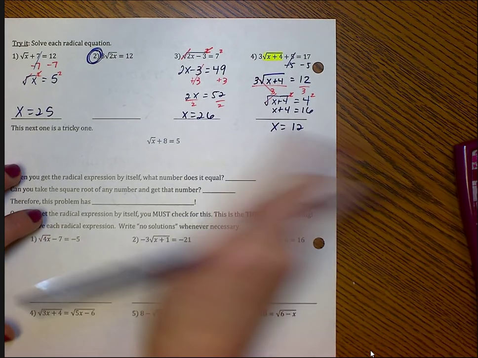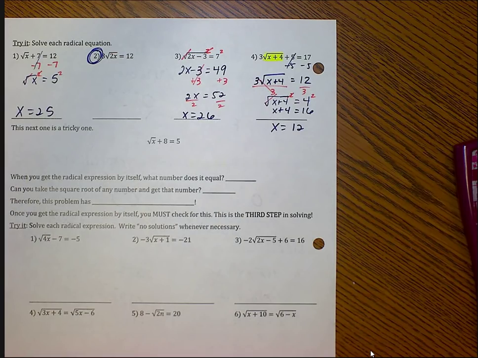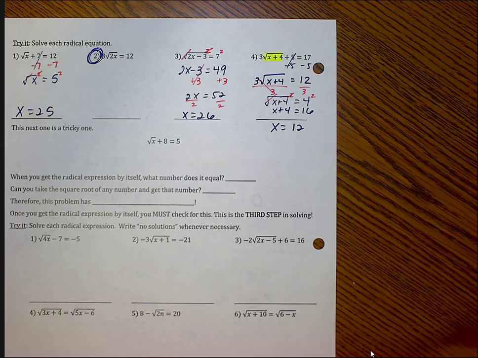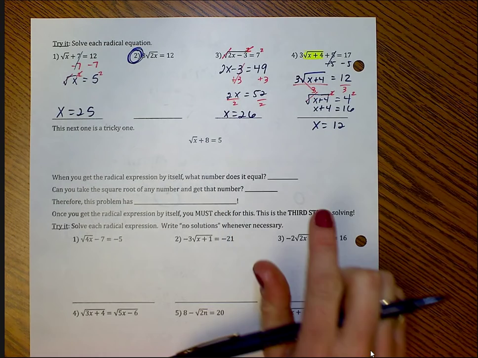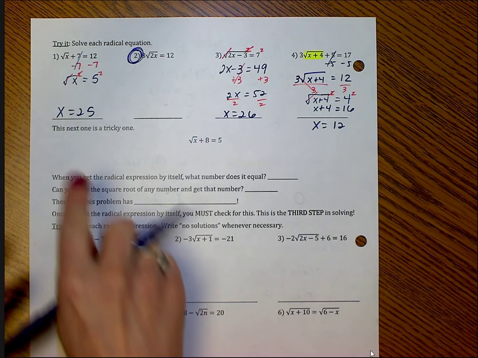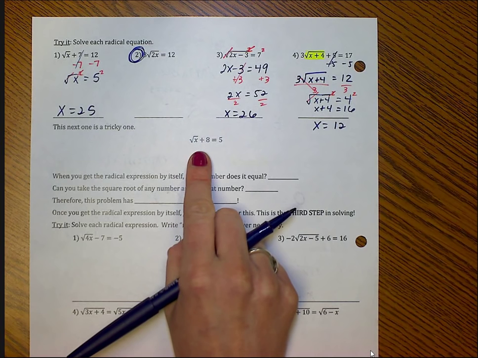Okay, so make sure you try number 2, see what you get. I'll check it tomorrow when I check your notes. Now, there's one last point to make here. Sometimes there are special circumstances in these radical equations. So this next example is a little tricky, and let's look at why.